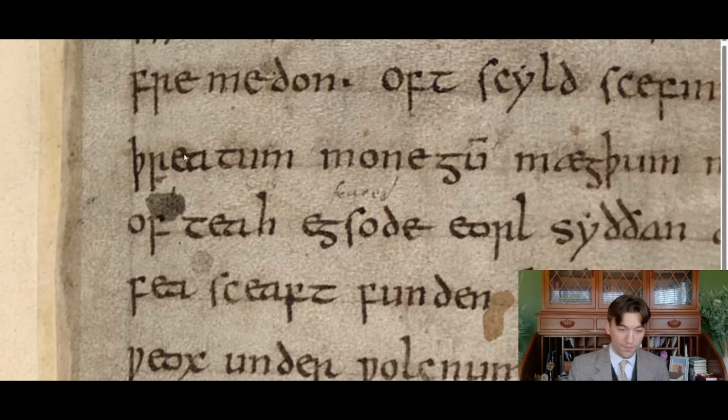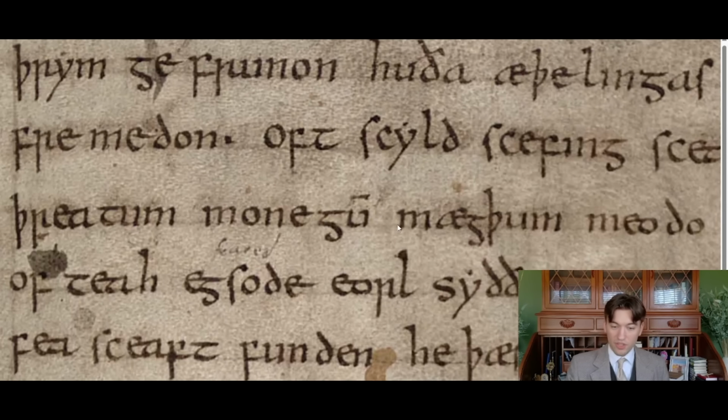Thorn, R, E-A-T-U-M. Now here we get a really interesting feature. This word is monegum. Monegum. M-O-N-E-G-U, and then the U has a macron over it. Now this macron indicates that a letter has been left off, almost always an M. So monegum. So the scribe didn't feel like writing the final M, which is pretty similar to a lot of abbreviations that we have today, and contractions.